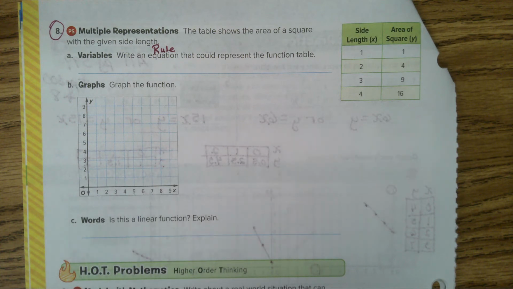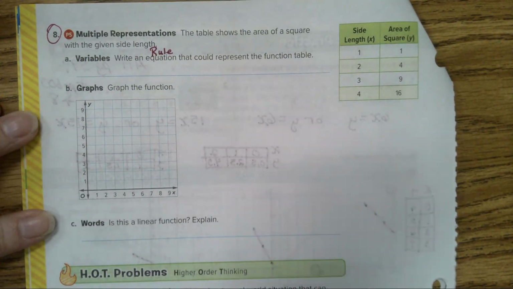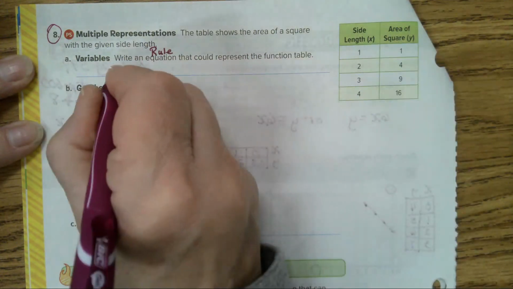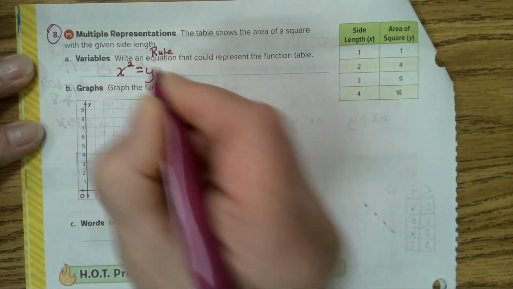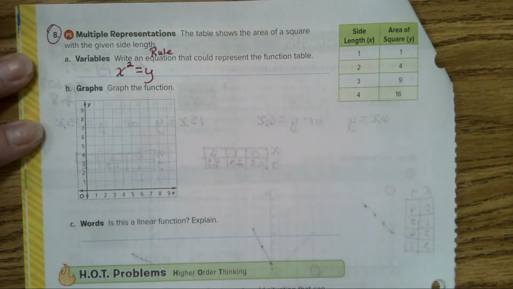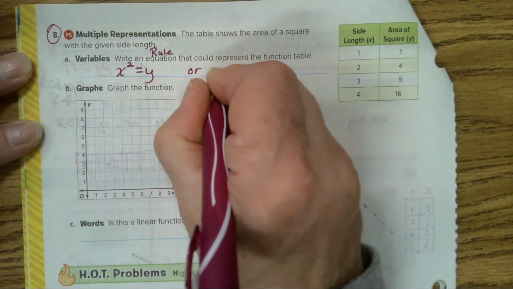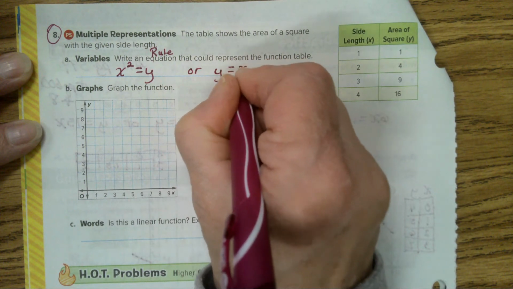It's squared. Do you remember that? X to the second power equals y. We've not done anything like that for a long time, have we? Or y equals x to the second power.